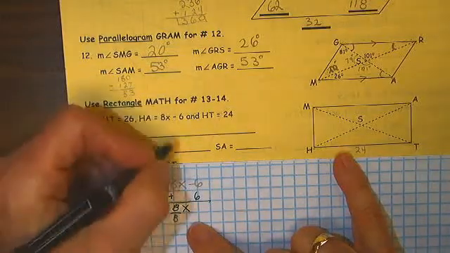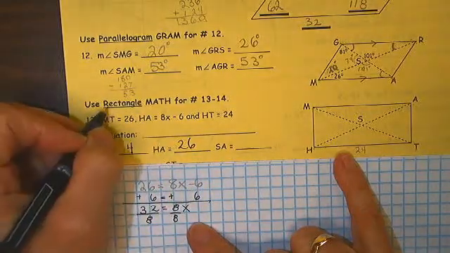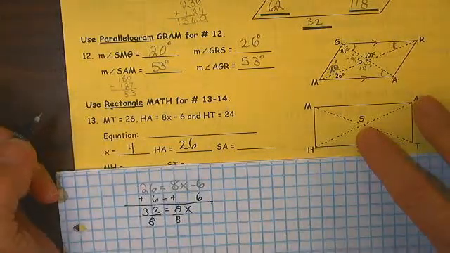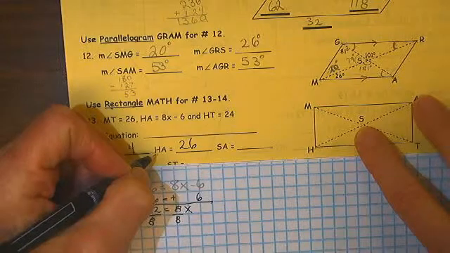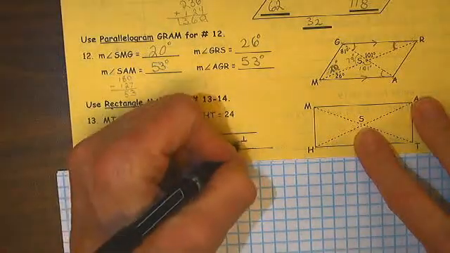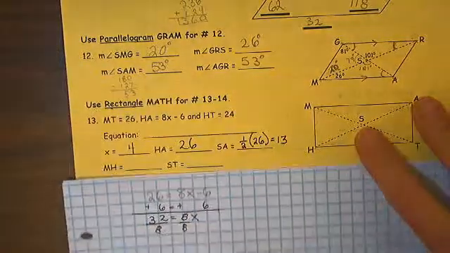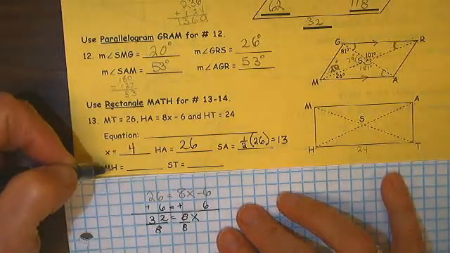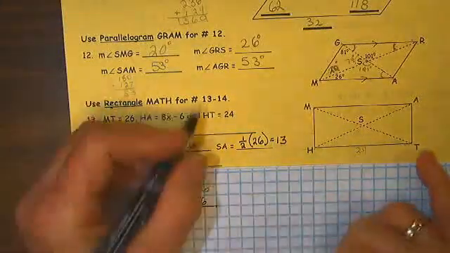HA has to equal 26 because MT is congruent to HA. They have given us this rectangle. SA is half of HA because the diagonals of a parallelogram bisect each other. SA is 1/2 of 26. That's equal to 13. What is the measure of MH? Well, for this, ST is also 13.